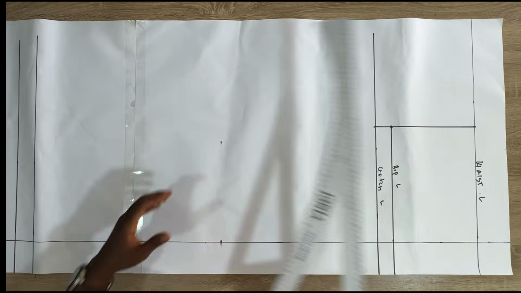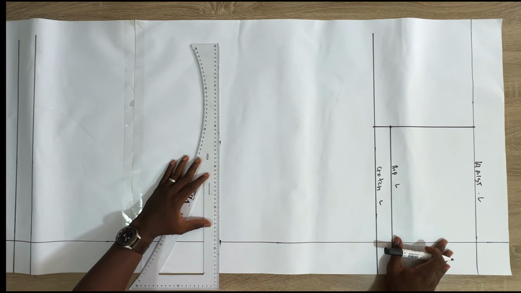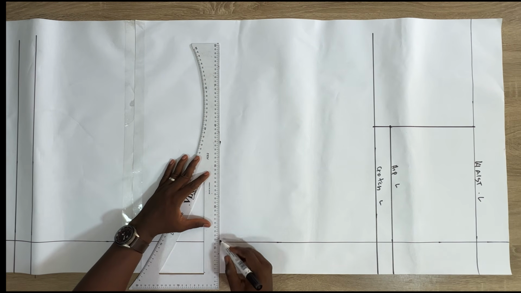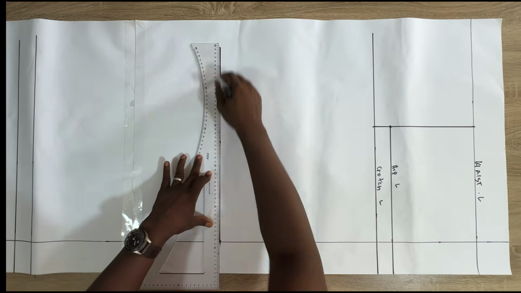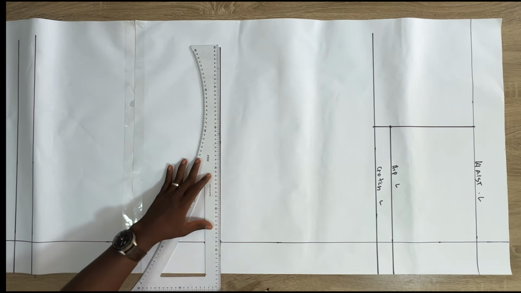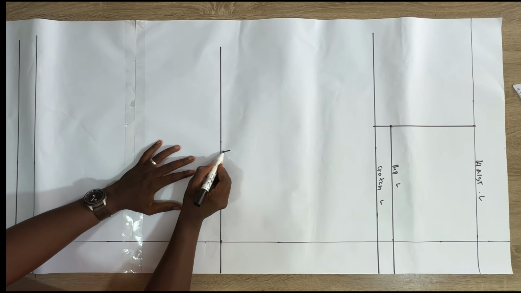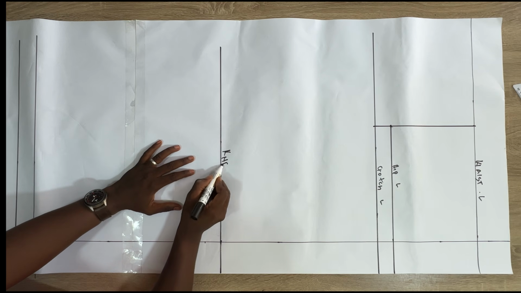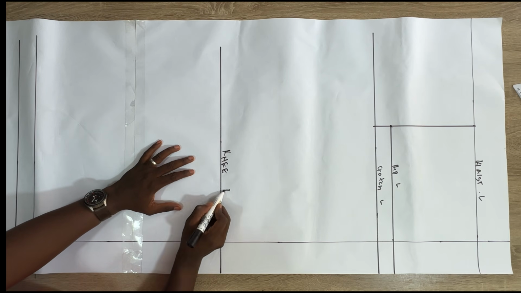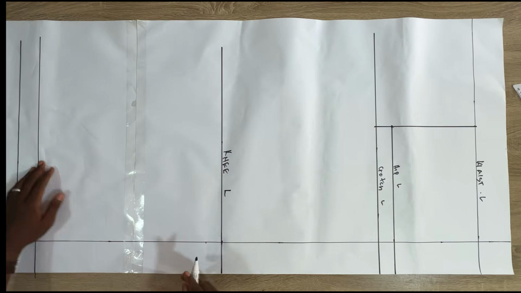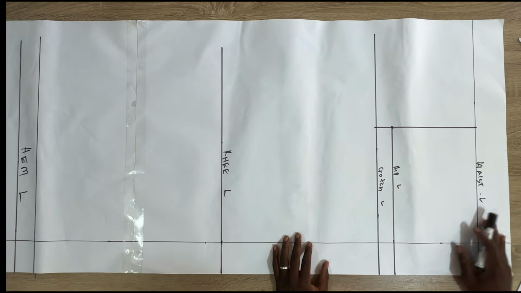That is our knee line, so we're just going to roll it. There you go. So let me just label them accordingly. This is our knee line, and then this is our hemline.